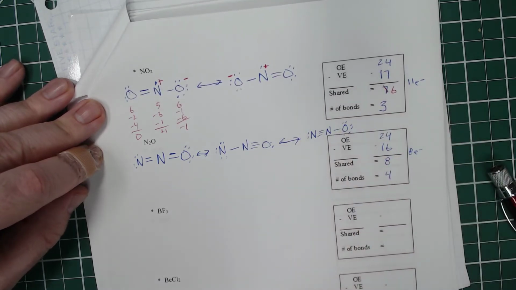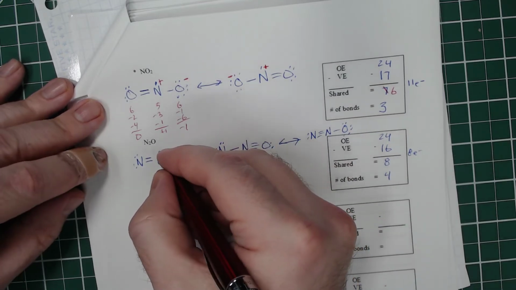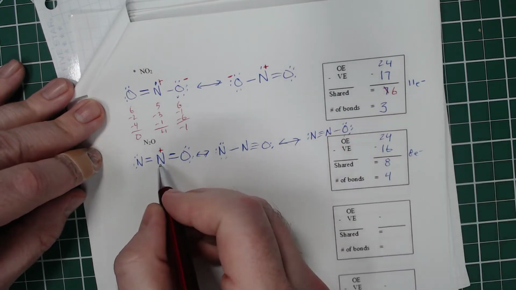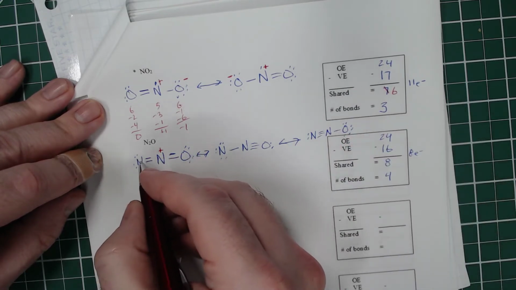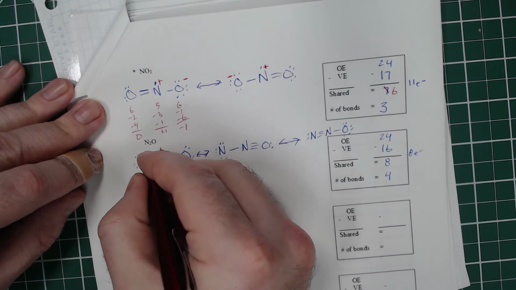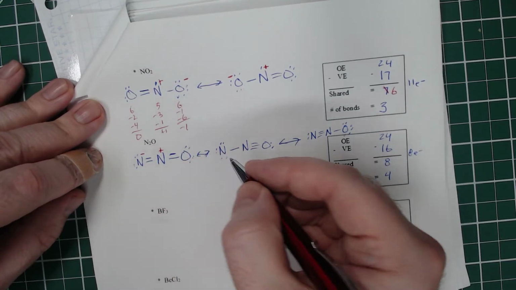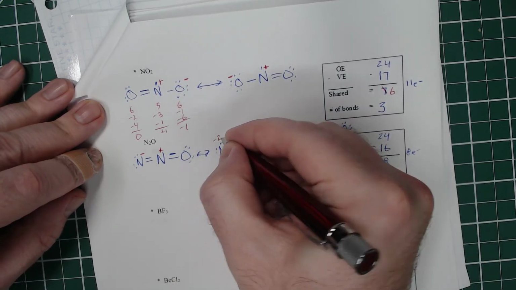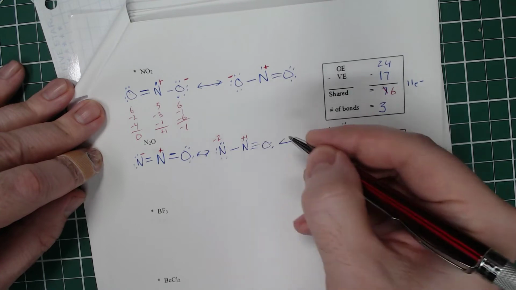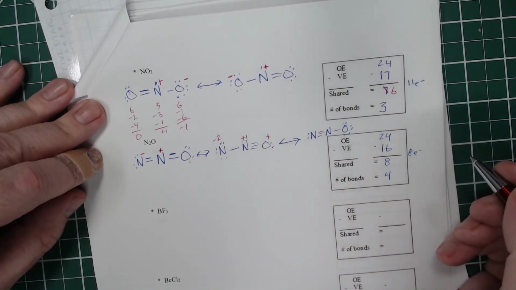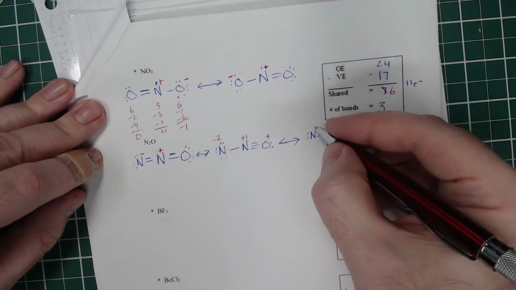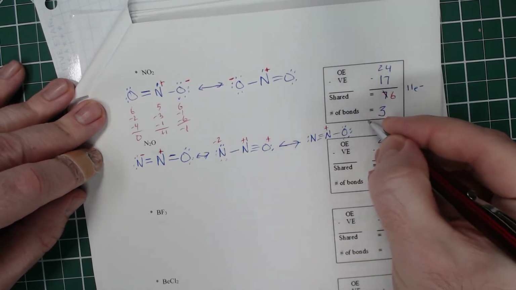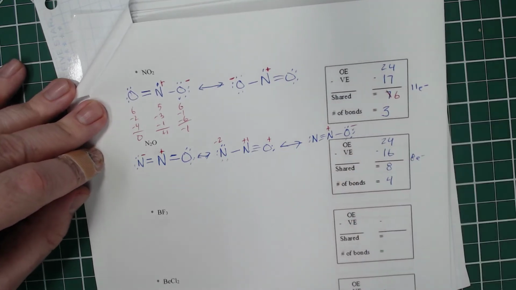All right. And if we go through and do formal charges, I'm not going to write all the math, but we get a positive 1 here on that central nitrogen, so 5 minus 4. 5 minus 2 minus 4 gives us negative 1 here, and then neutral on that oxygen. All right, here, this one gives us a negative 2 on that nitrogen, a positive 1 on this nitrogen, and a positive 1 on that oxygen. And then this one gives us 0, positive 1 on nitrogen, and negative 1 on oxygen.